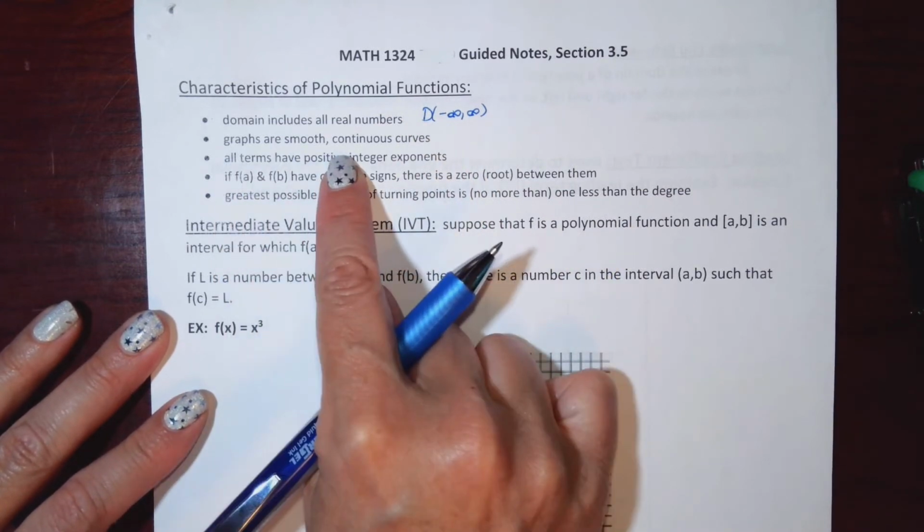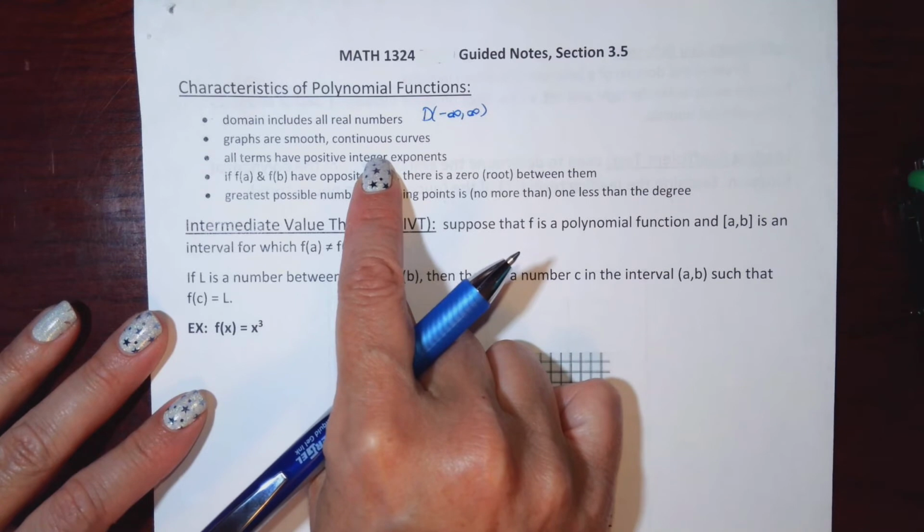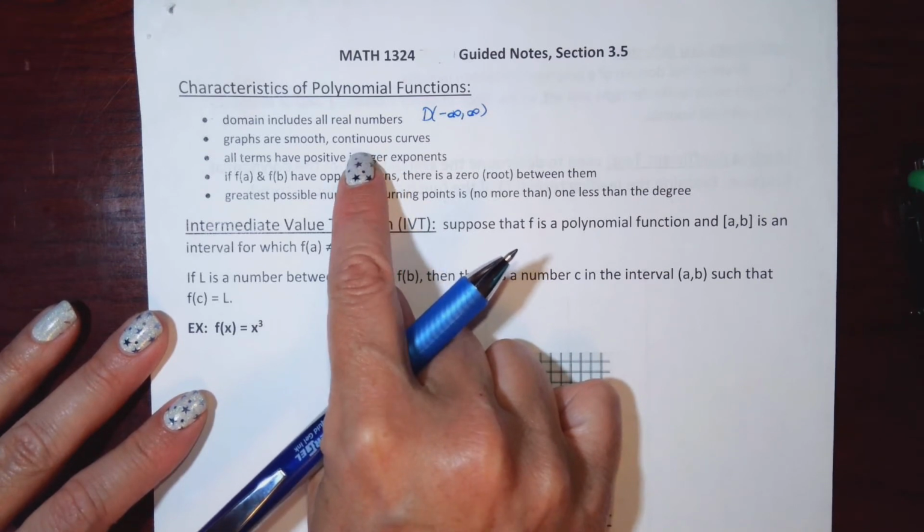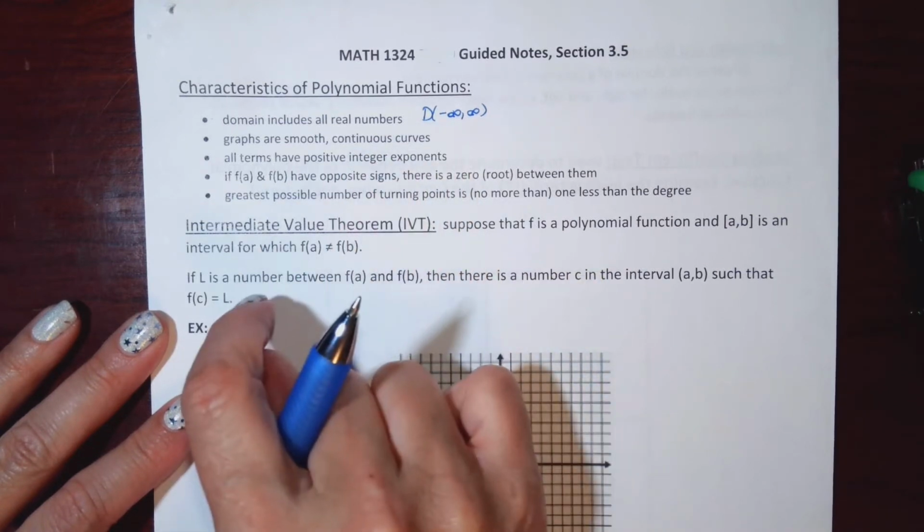Our graphs have smooth, continuous curves when we have a polynomial function. So we are not going to have any breaks, we're not going to have any sharp corners, all smooth, continuous curves over the entire domain.